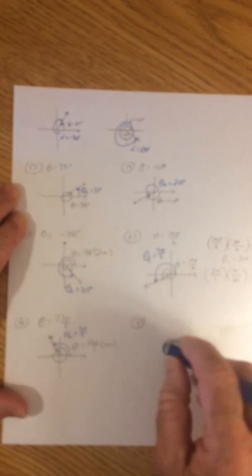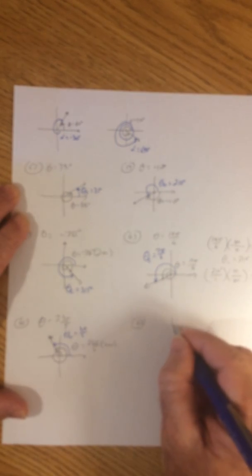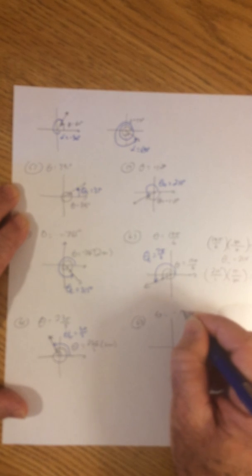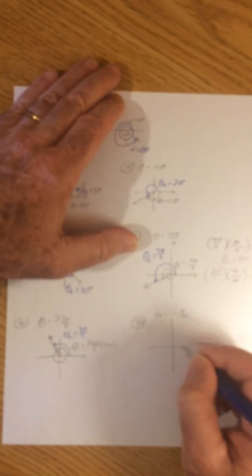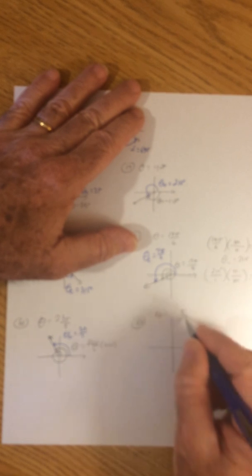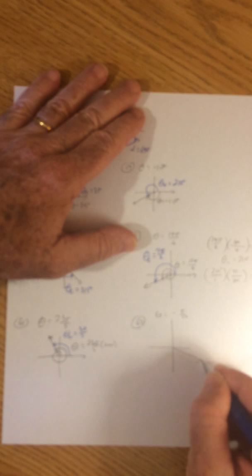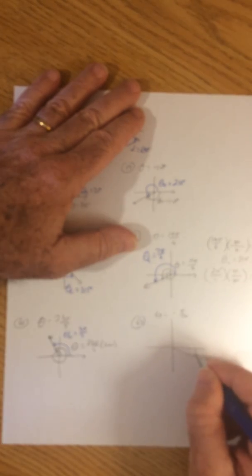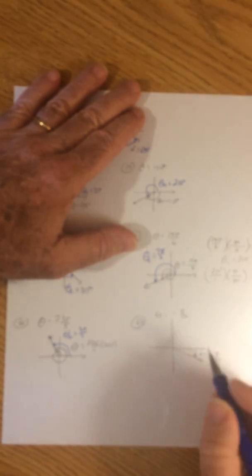Actually, let's do 67, because that's an interesting case. We will do them all, I suppose. Okay, number 67 is negative pi over 50. Now, where is negative pi over 50? It's not very much. 1/50th. That's negative 1 pi, so it's down in here. Okay, so theta is equal to negative pi over 50.